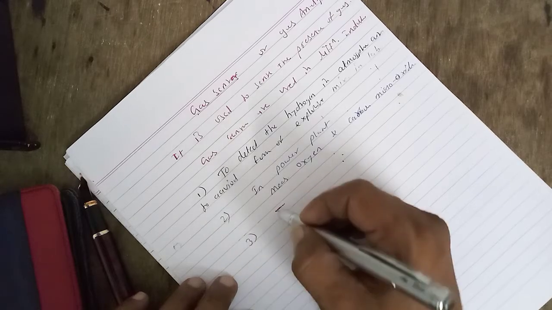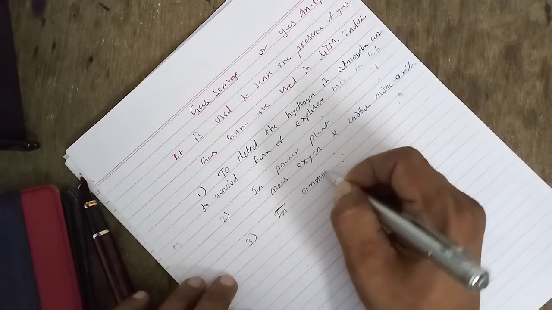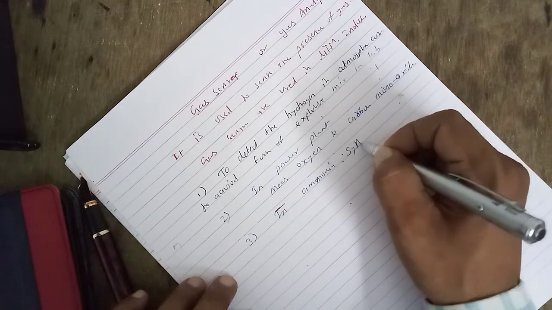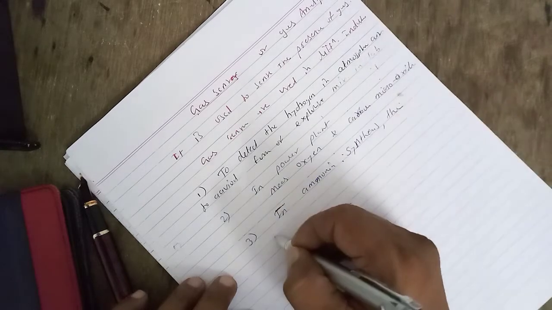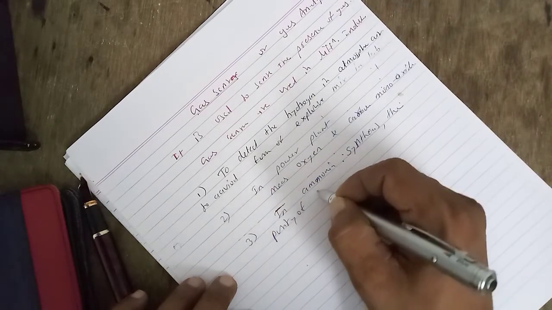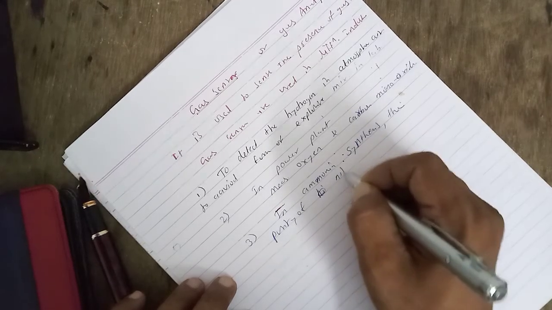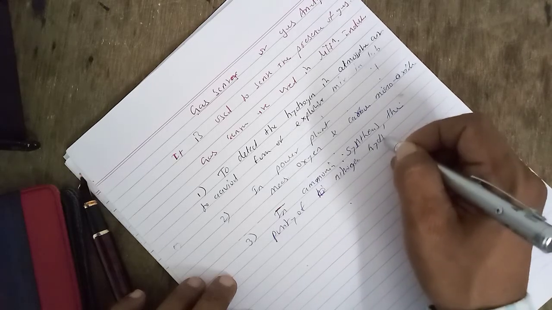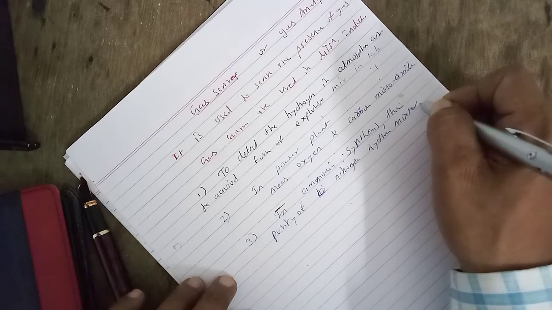The third is in ammonia synthesis, the purity of the nitrogen hydrogen mixture.